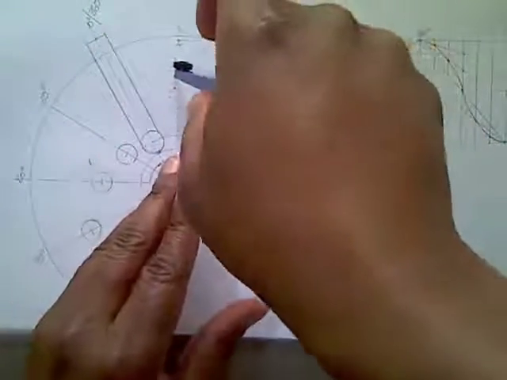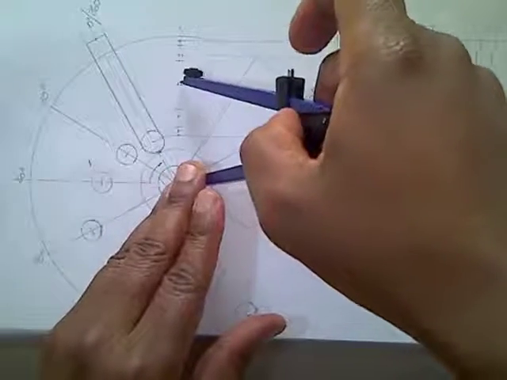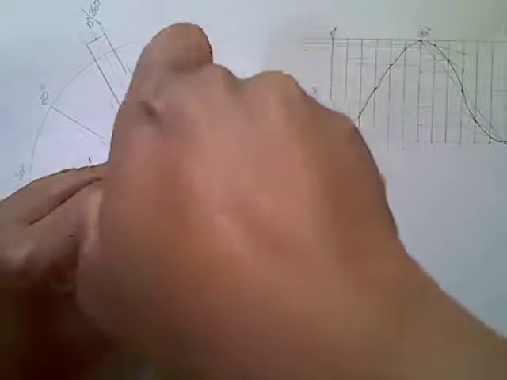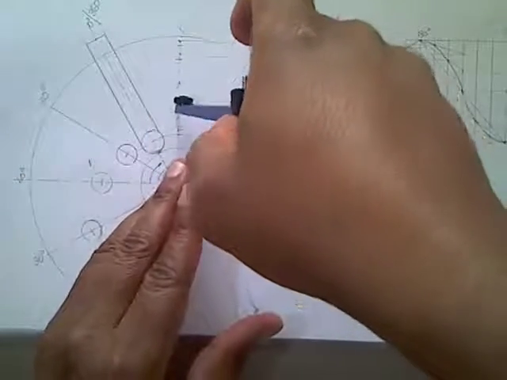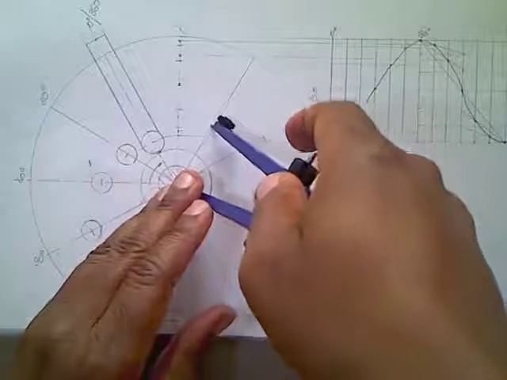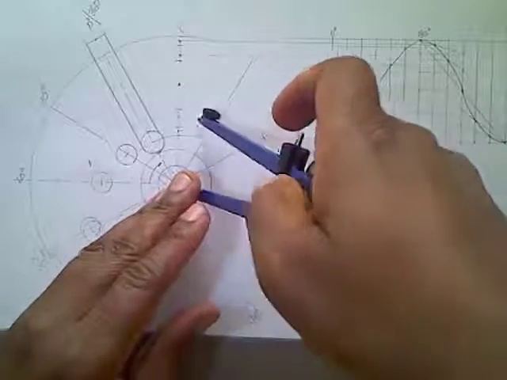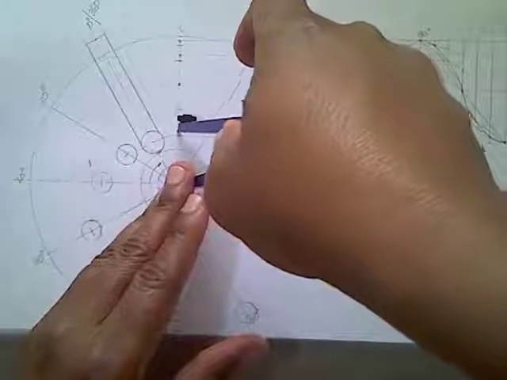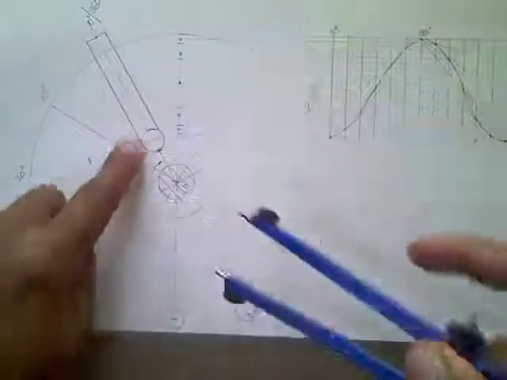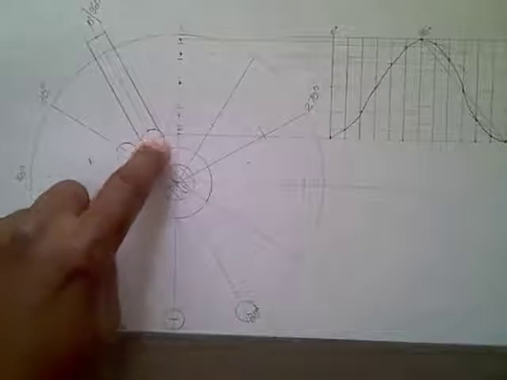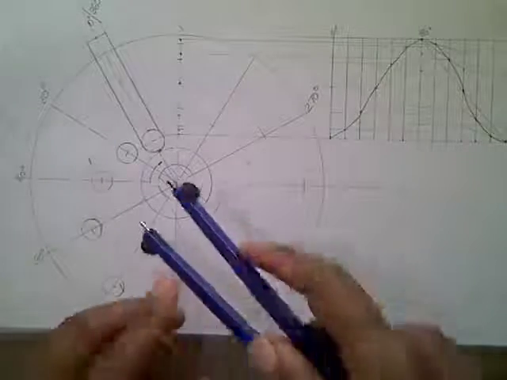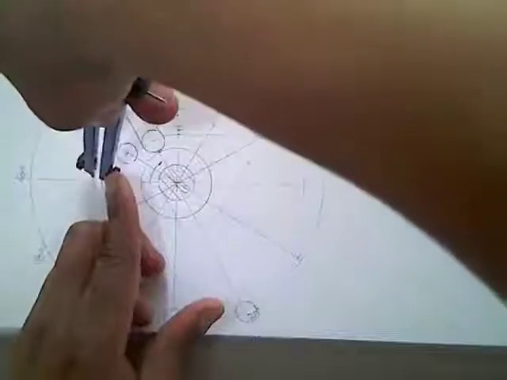You lower it here, it goes to 270. Then you lower it here, goes to 300. And then you lower it here, it goes to 330 and back to 360. 330 is that one there. Now, same radii. Use the same radius.